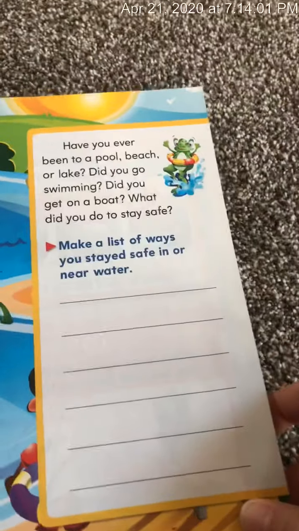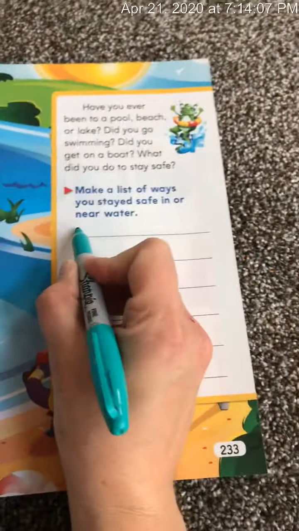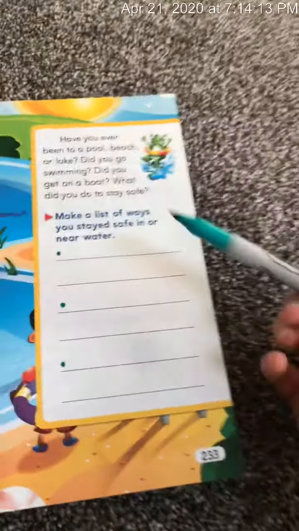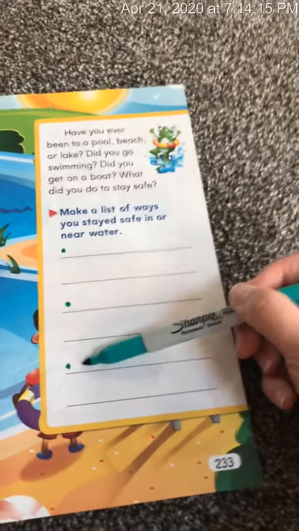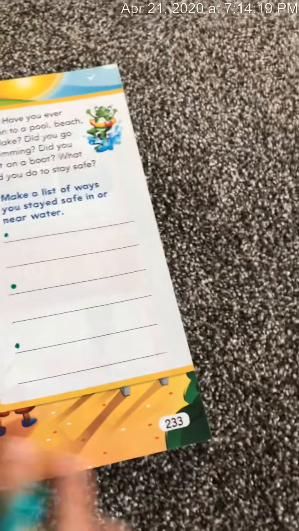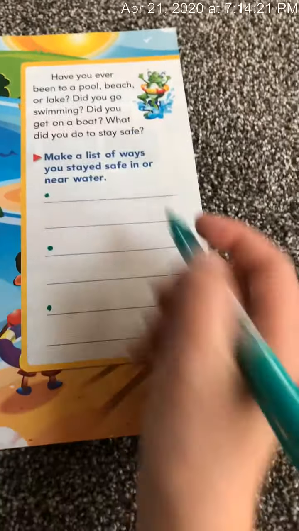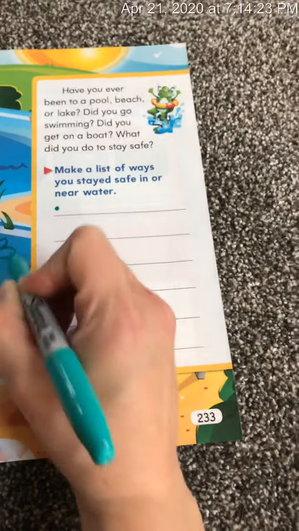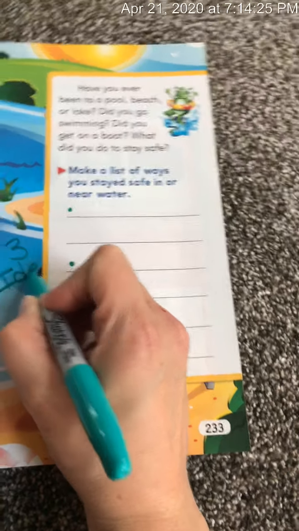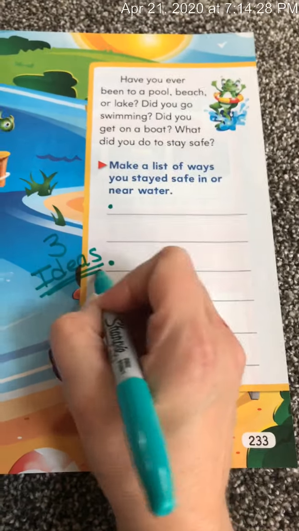Have you ever been to a pool, beach, or lake? Did you go swimming? Did you get on a boat? What did you do to stay safe? Now, if we were in school right now, I would have you guys tell me some of these things. I think what I'm going to do, I'm going to leave it blank again. I'm going to put these 3 dots. And that means I want you to come up with 3 ideas of how to stay safe in the water. Okay? So, 3 ideas.